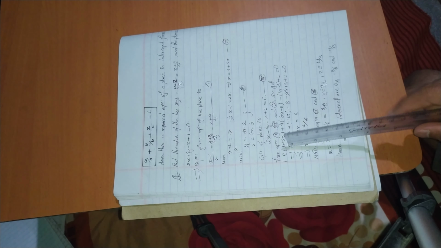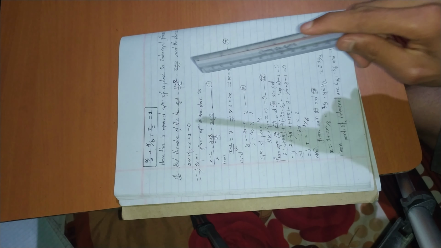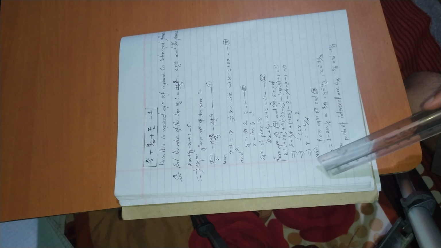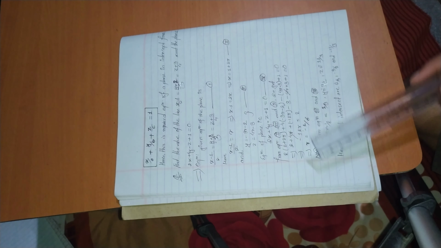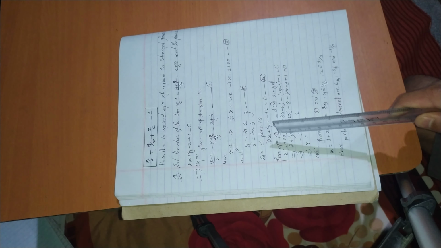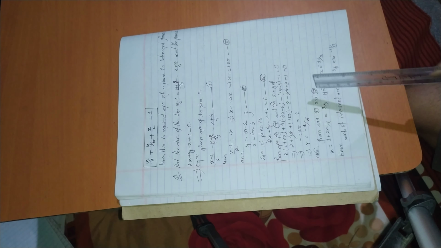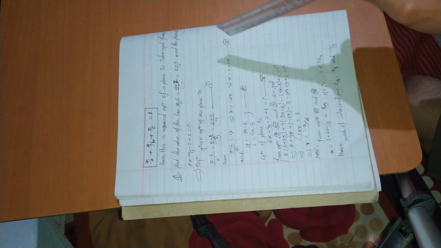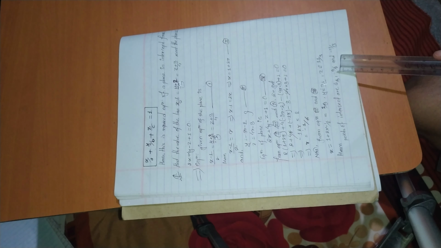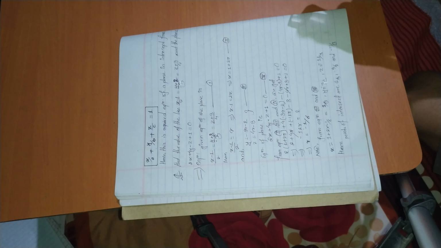From the equation first, second, and third, we derive the value of r from equation second and third. From this we have concluded the value of x, y and z, and the point of intersection is this. The point of intersection, how to find.